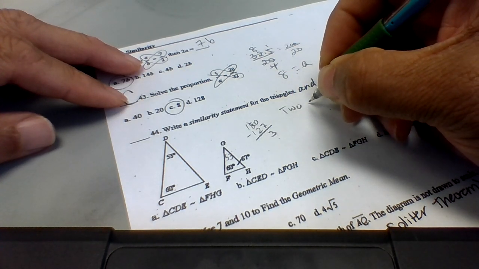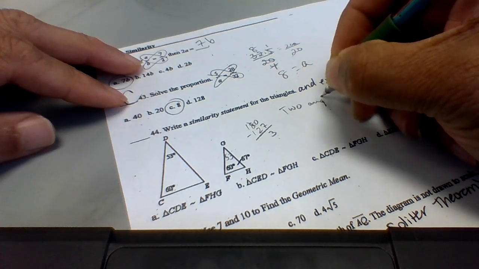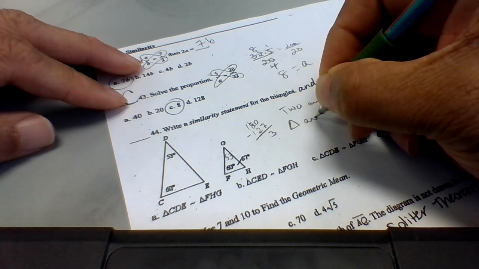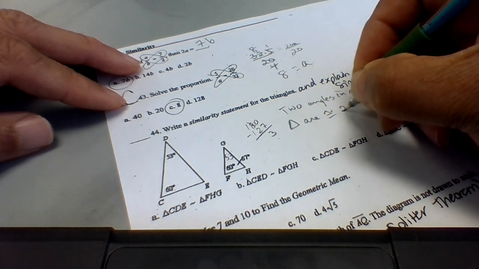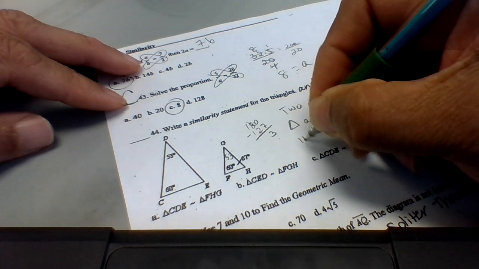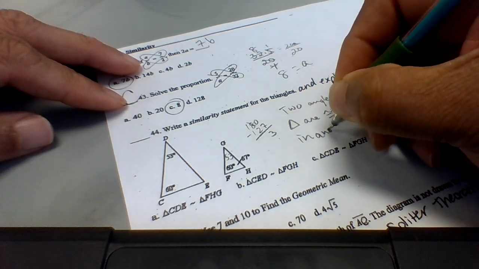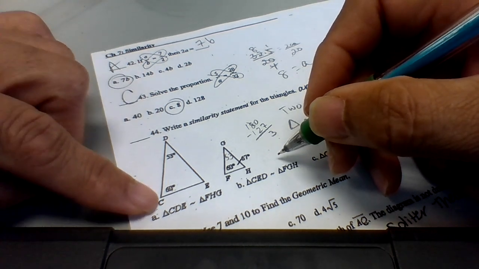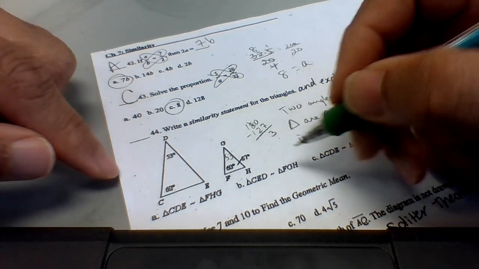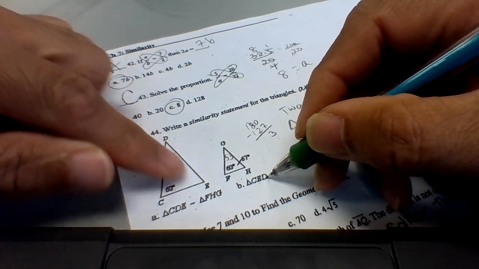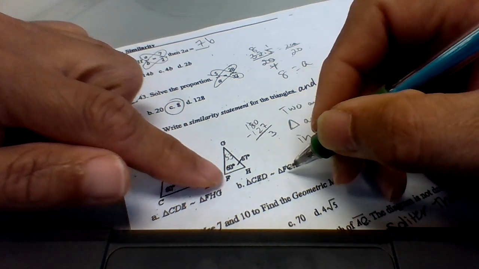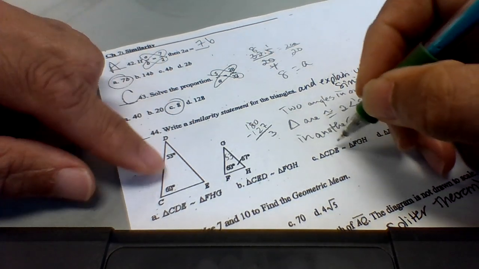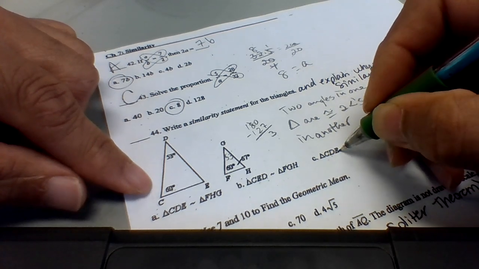So two angles in one triangle are congruent to two angles in another. And so if you take a look, CDE is going to be similar to FGH. CDE, so that's C.